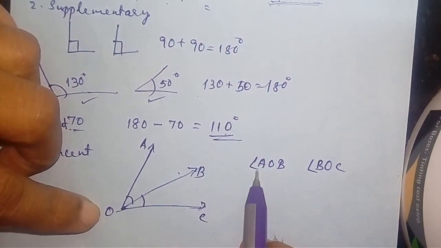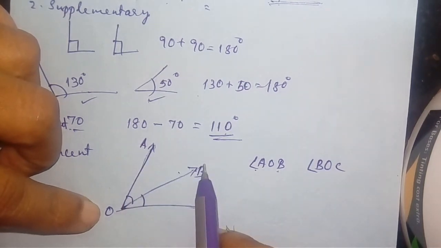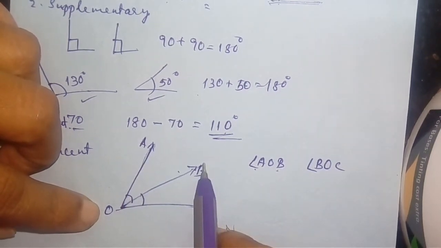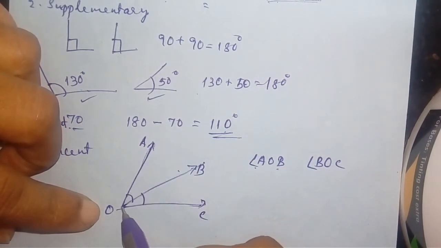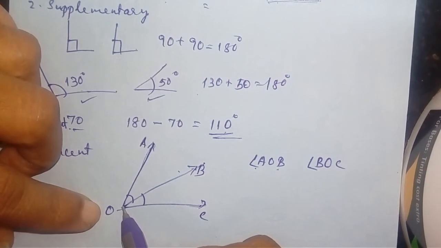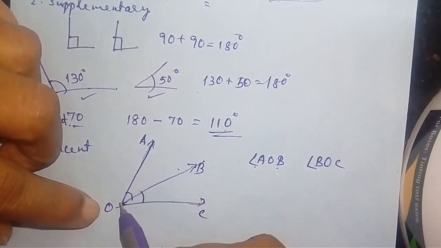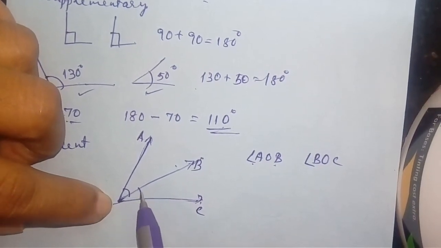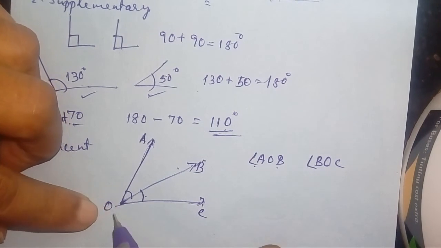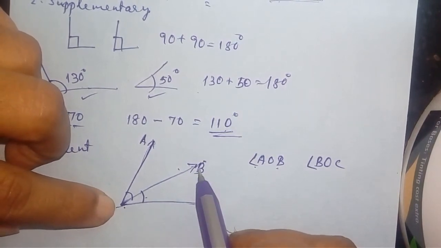For the angle AOB, we know how to say the name of the angle: we start from the end point of one arm, go towards the vertex, then go to the end of the next arm. So angle AOB and angle BOC are two angles belonging to the same figure, having the common vertex O and common arm OB.